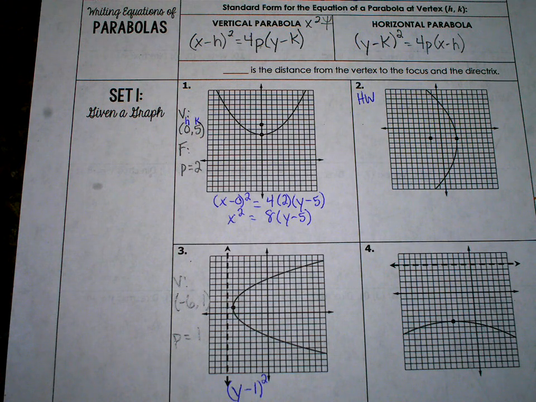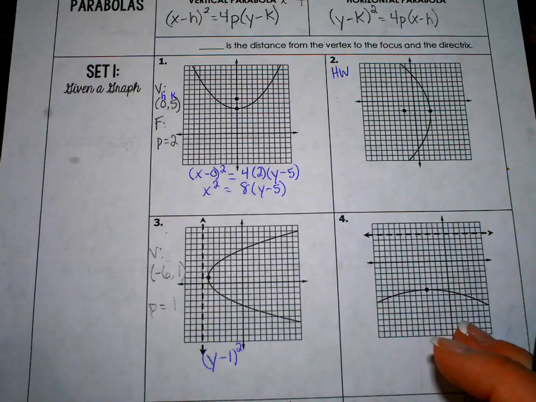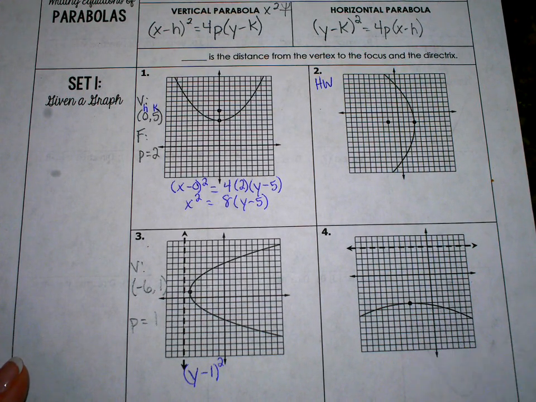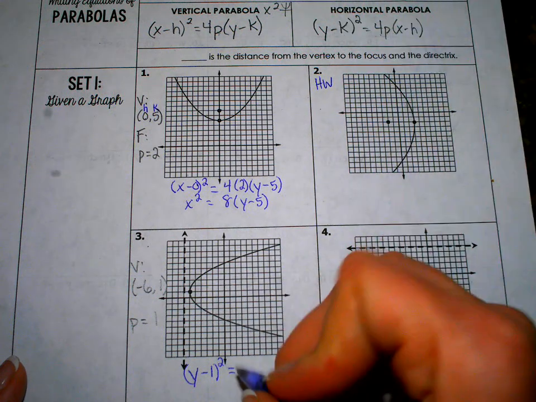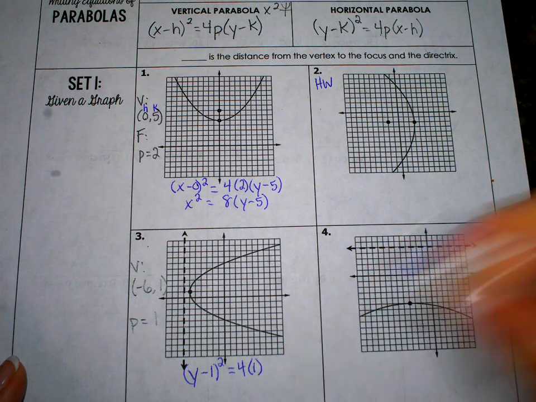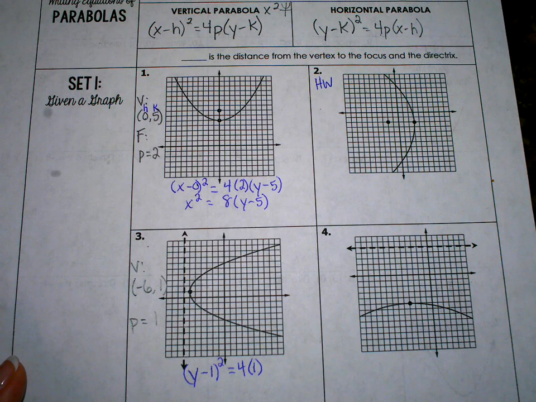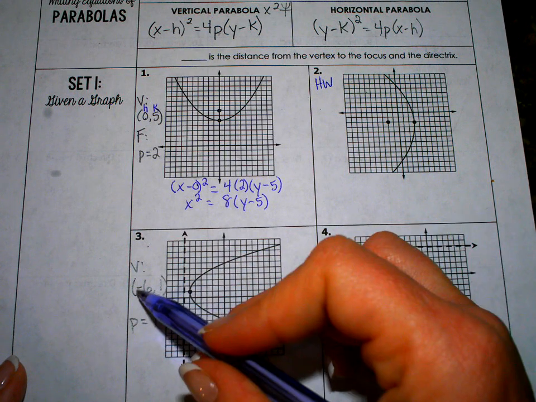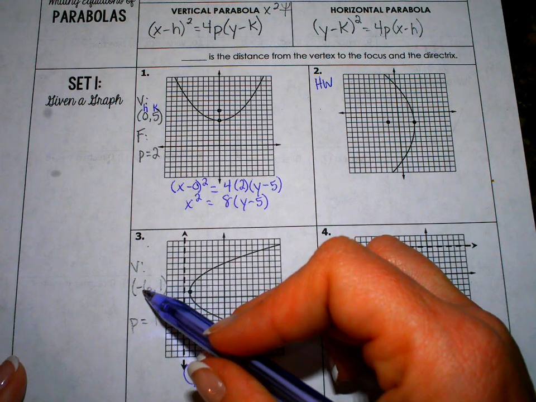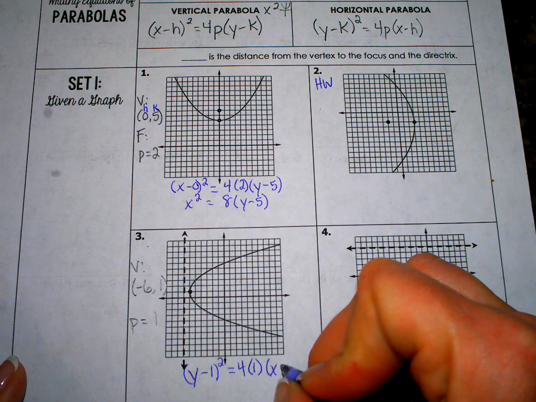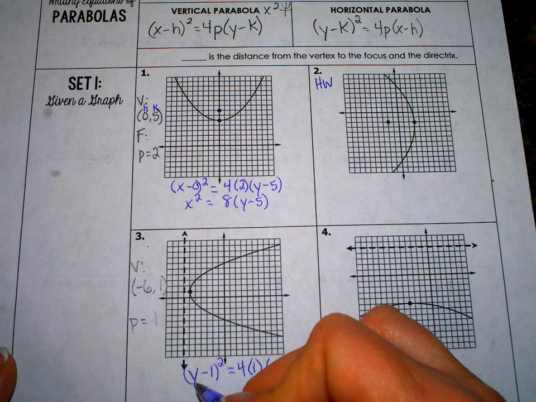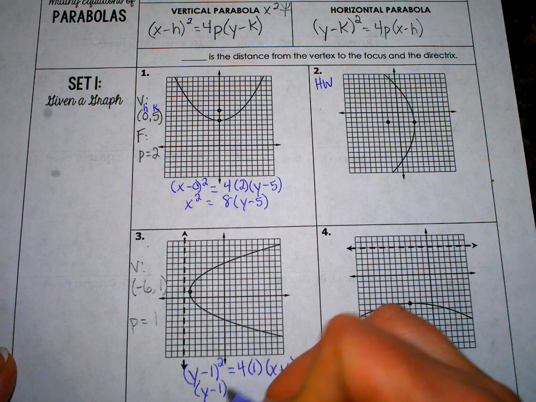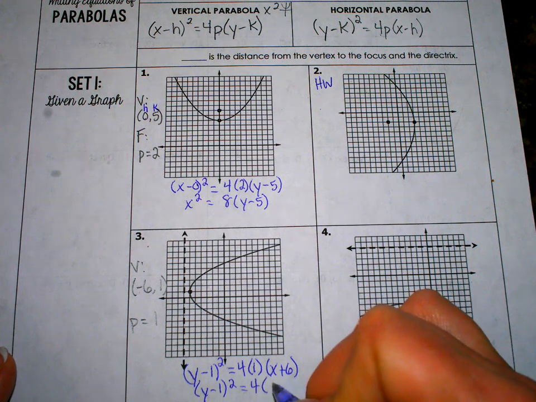Okay. y minus 1 squared equals 4 times p. What's my p? My p is 1. And then x plus 6, or x minus 6? Remember, it's the opposite sign. x plus 6. So I'll rewrite it a little better: (y minus 1)^2 equals 4(x plus 6).